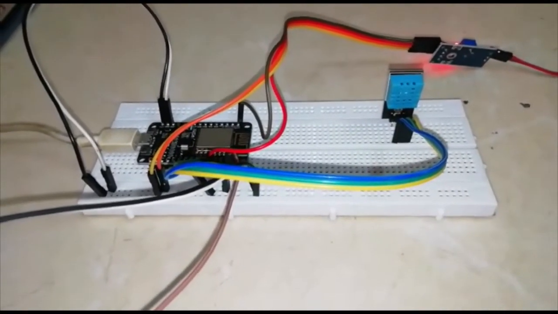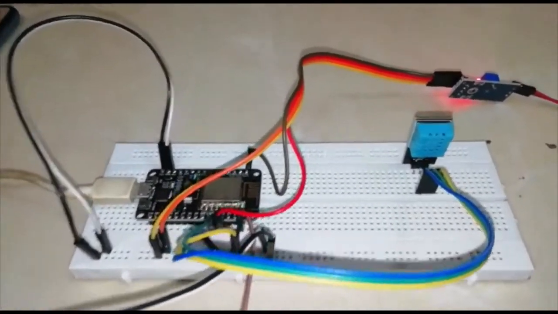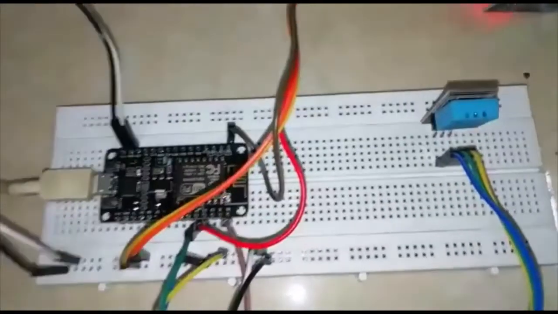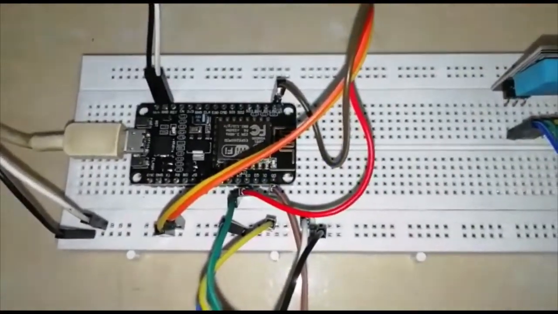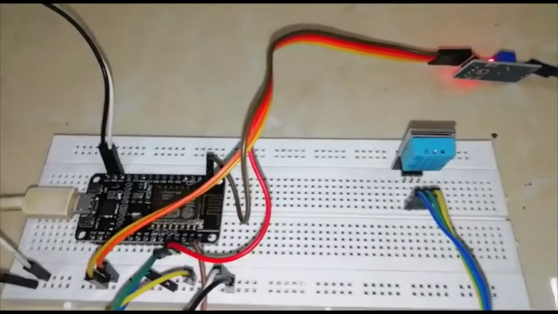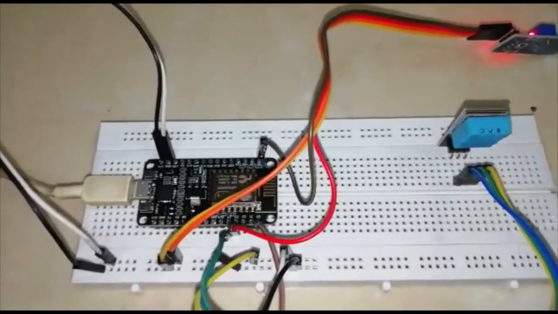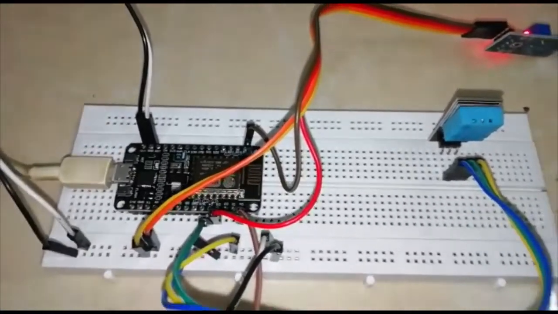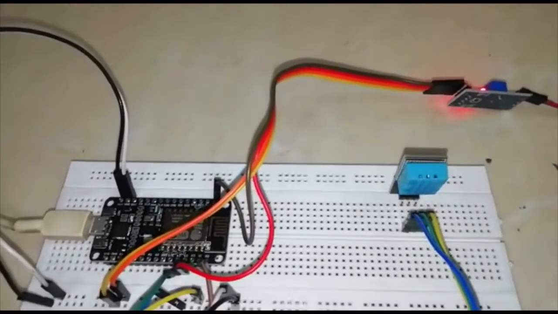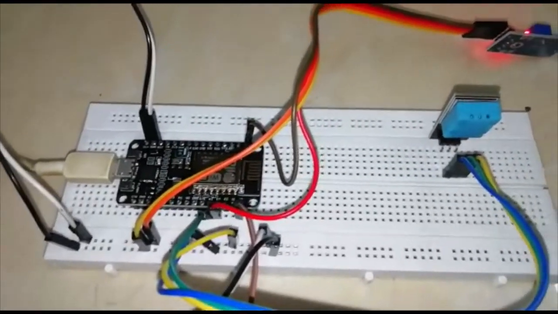We have connected the A0 pin of the soil moisture sensor, which is brown, to the analog pin of the Node MCU. Then the next one is the data pin, which is red on the soil moisture sensor, connected to the D3 pin of the Node MCU, and the positive and negative of the soil moisture sensor are connected to VCC and ground.